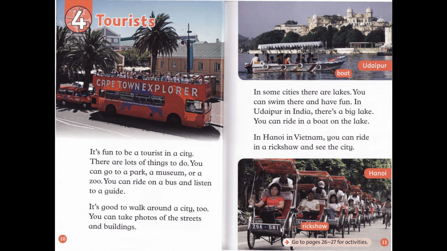It's good to walk around a city too. You can take photos of the streets and buildings. In some cities, there are lakes. You can swim there and have fun.